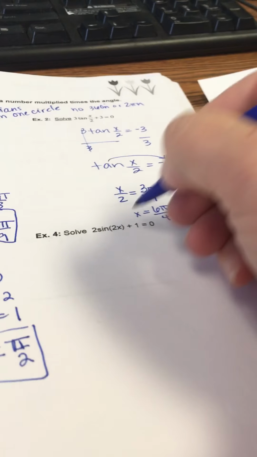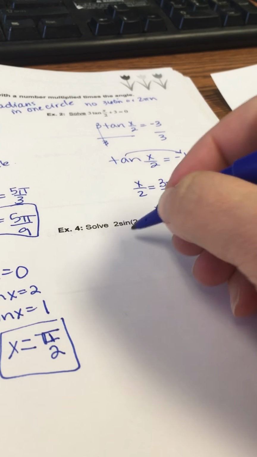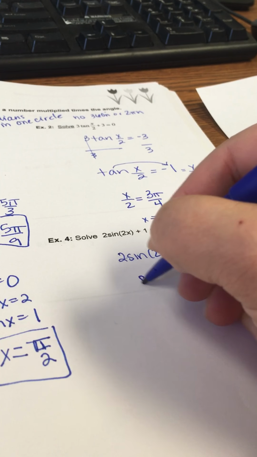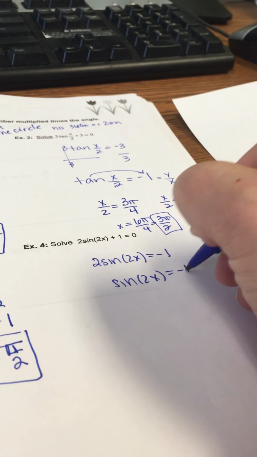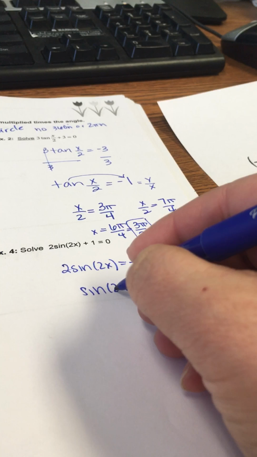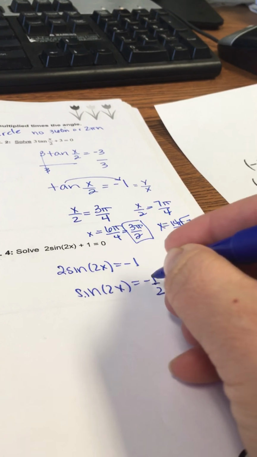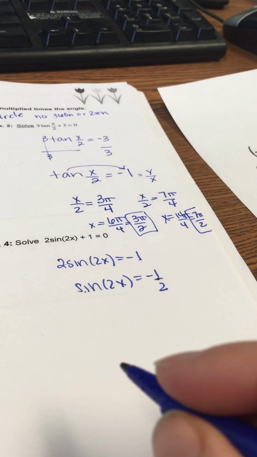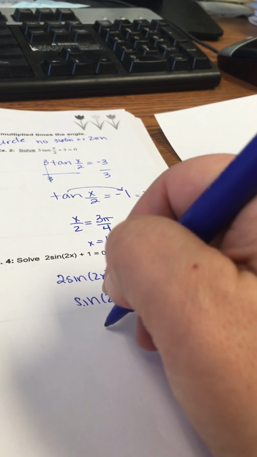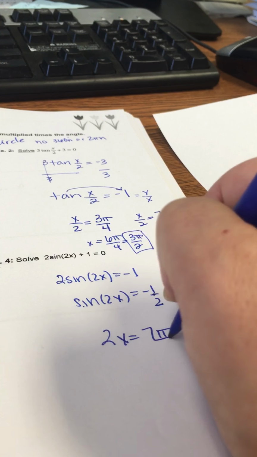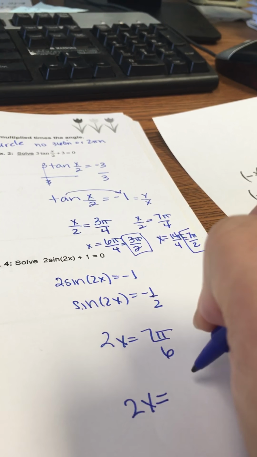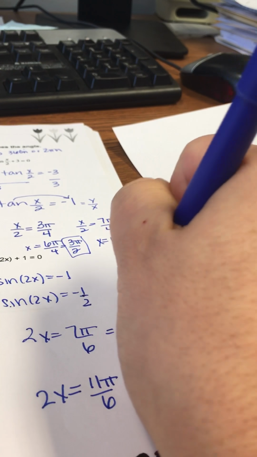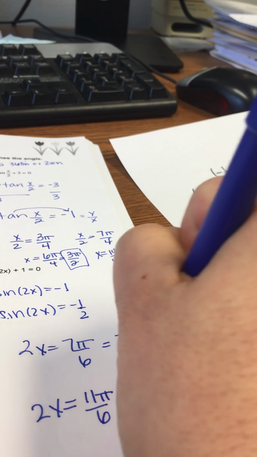Alright, last notes here. So again, on this one, you want to subtract the 1. Divide by 2. So I'm stuck here, I have to get the sine, so I have to figure out what the sine parts are. So sine is equal to, the y value is equal to a negative 1/2. So that is at 7 pi over 6, and also 11 pi over 6. Divide it out, you get 7 pi over 12, and 11 pi over 12.